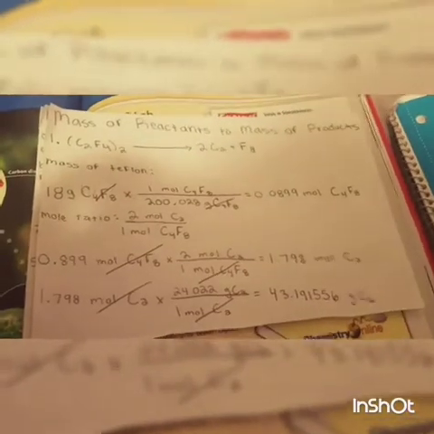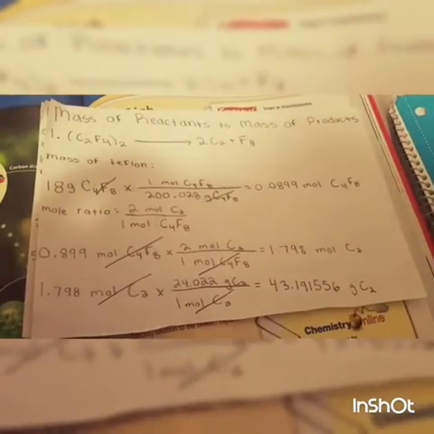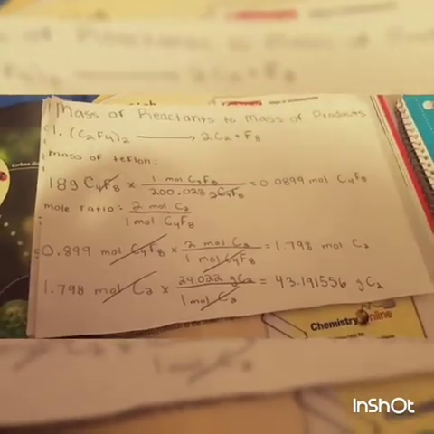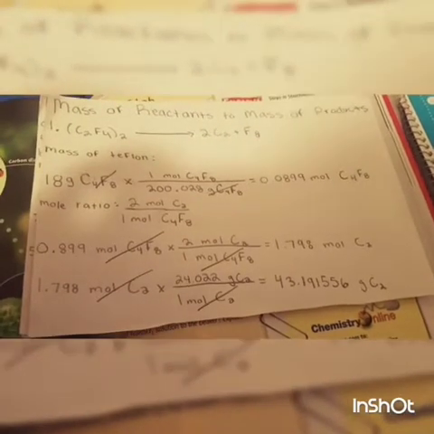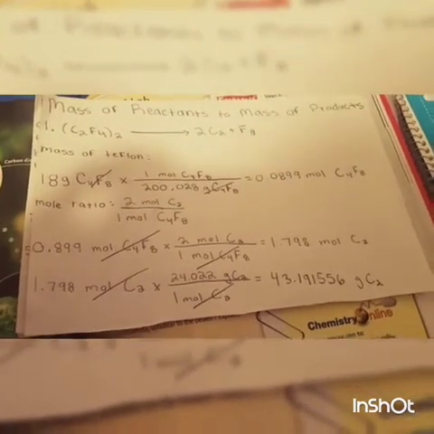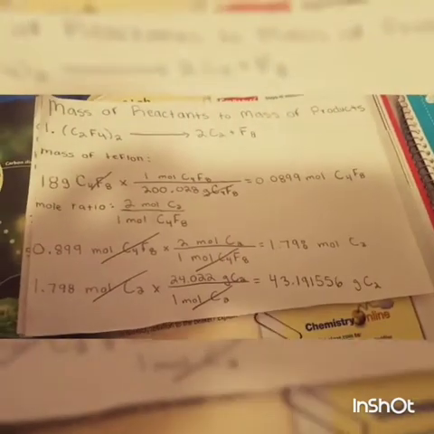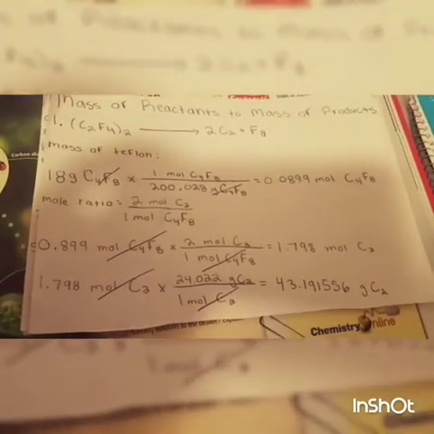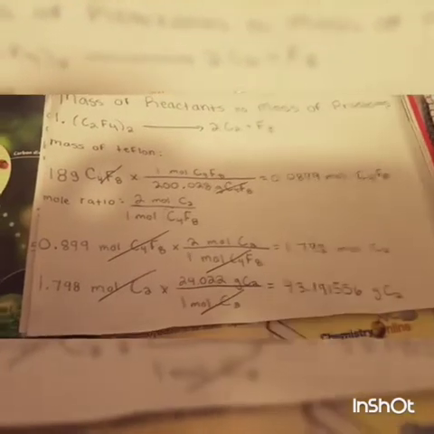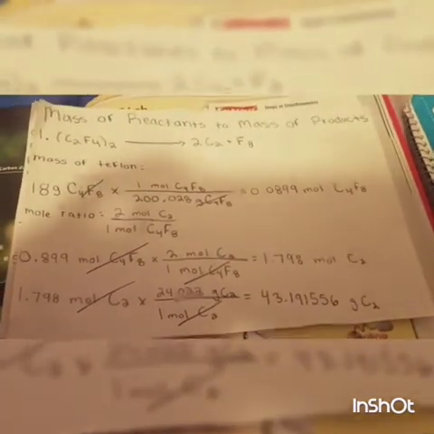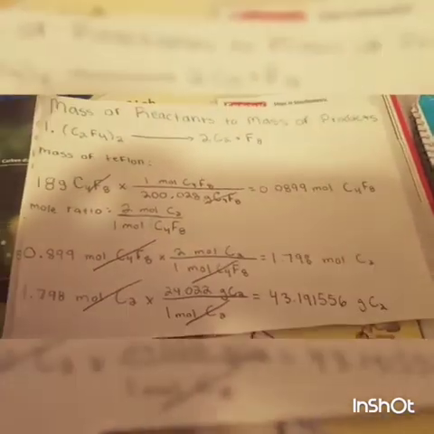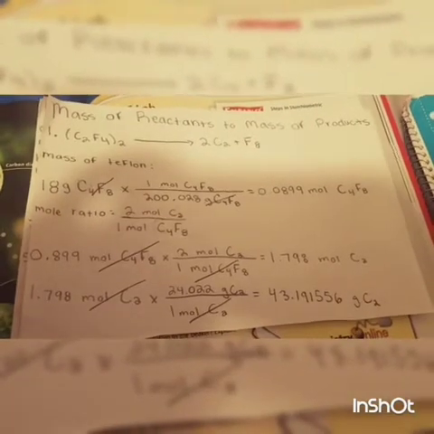Next up, we have mass of reactants to mass of products. With almost every equation, you must start with the balanced equation. For most of these, we don't have the balanced equation written on there, but in the second slide, we have already established the balanced equation. But for this one, we have it there. And you have to get what is known.